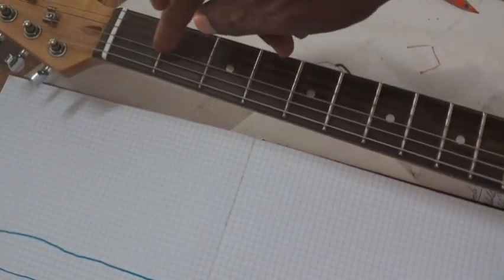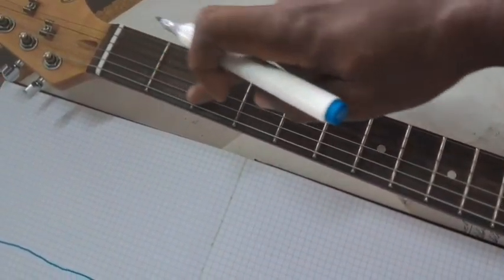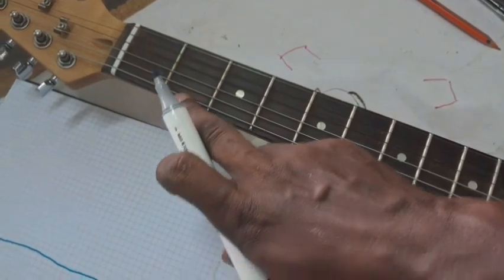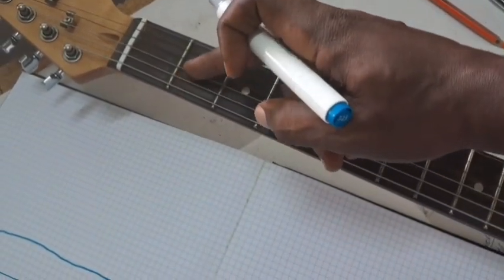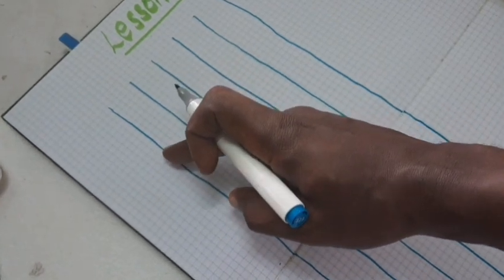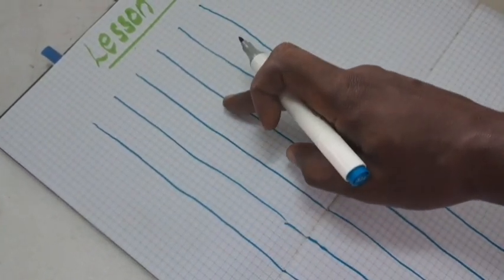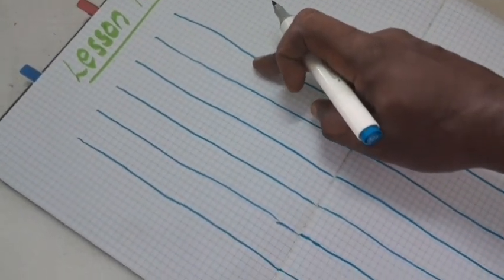These lines are representing the strings. See that there are 6 strings: 1, 2, 3, 4, 5, 6. So we have 6 lines.